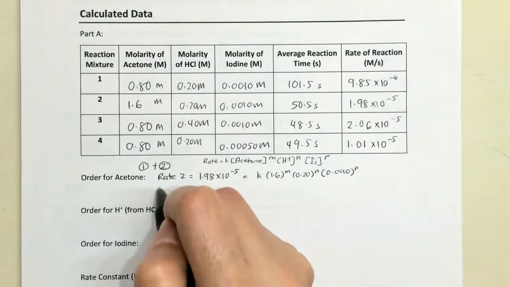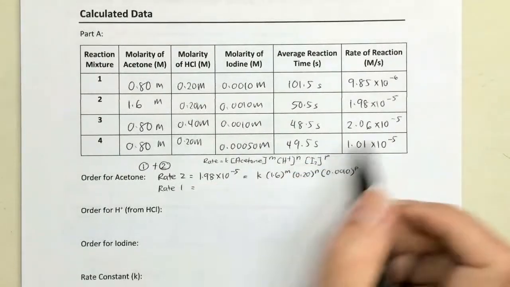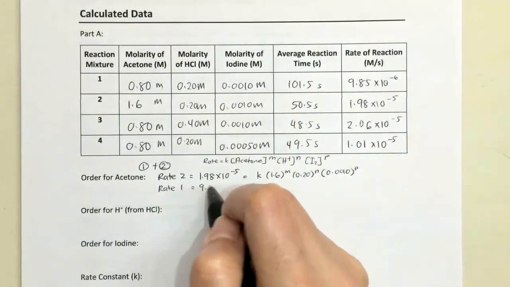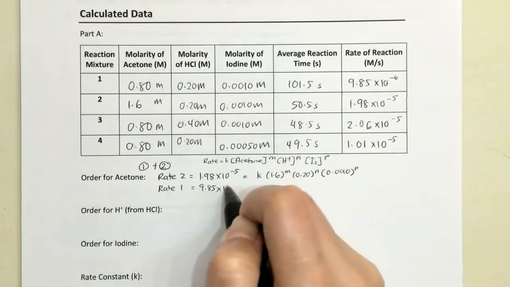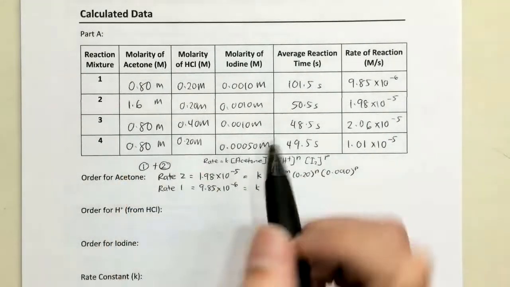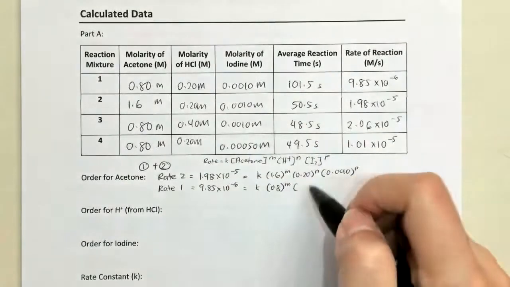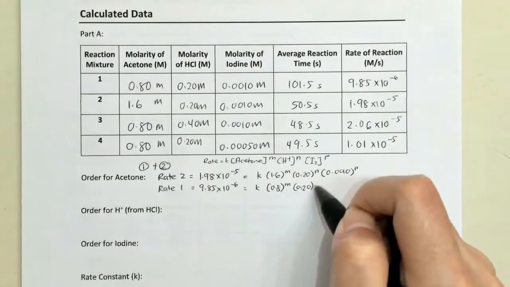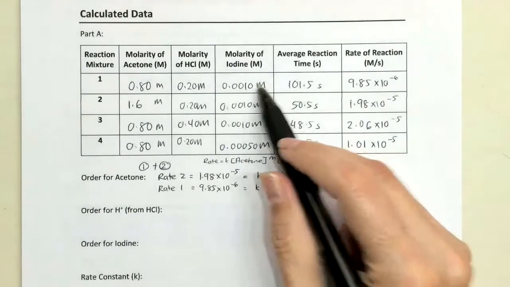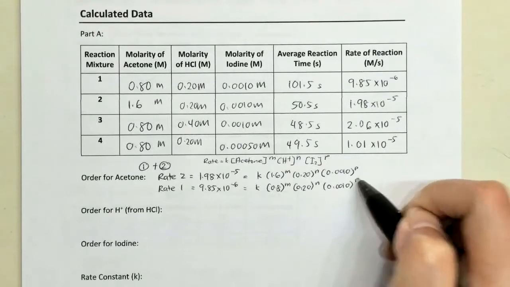I'm going to write rate 1 right below it. Rate 1 is 9.85 times 10 to the minus 6 equals K. The first one is 0.8 to the power of m. Then we have 0.2 for HCl to the power of n. And then iodine is 0.0010 to the power of p.